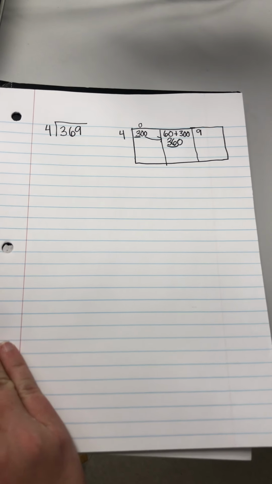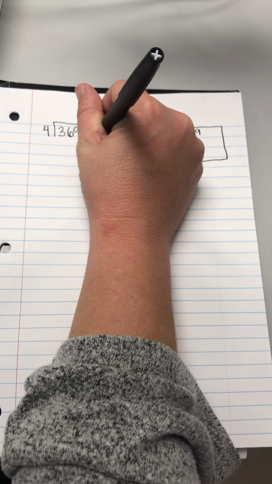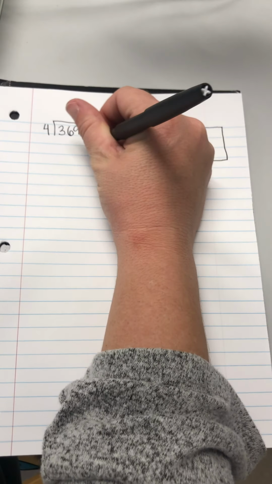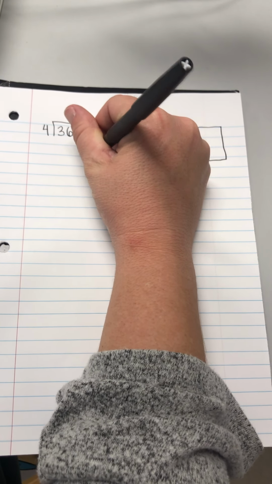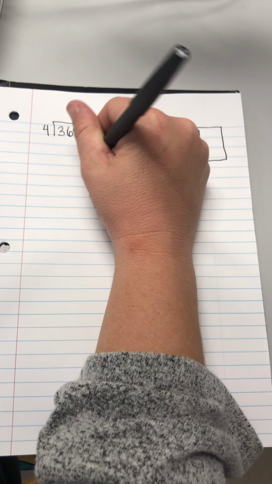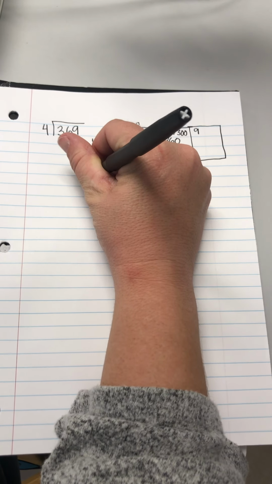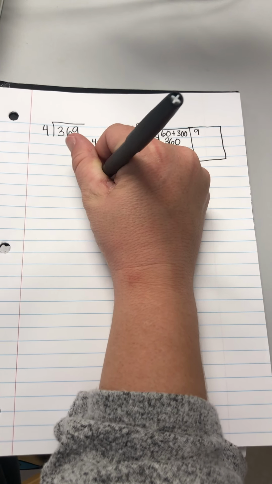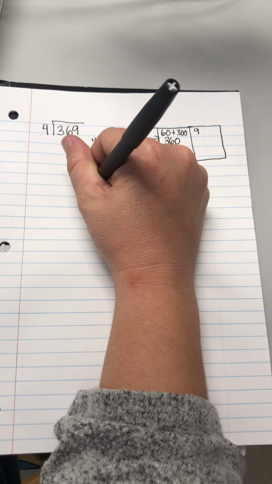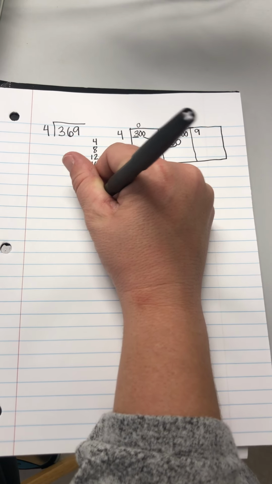Okay, 4 into 36. So let's write our 4's facts down up to 9 just to keep us in check. 4, 8, 12, 16, 20, 24, 28, 32, 36, and 40.